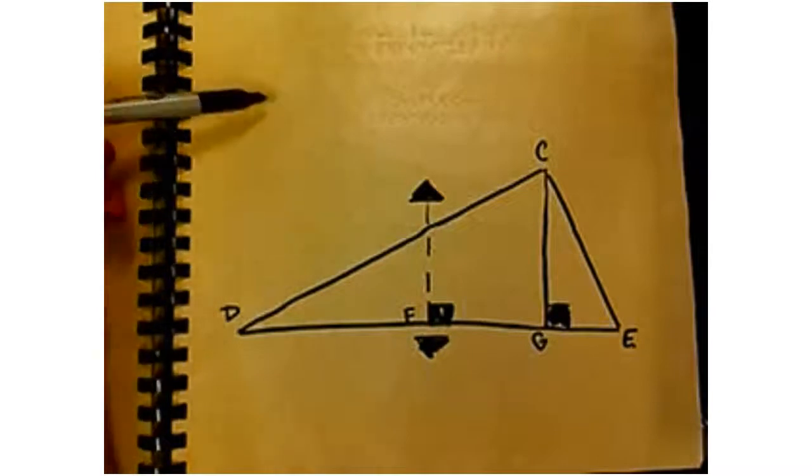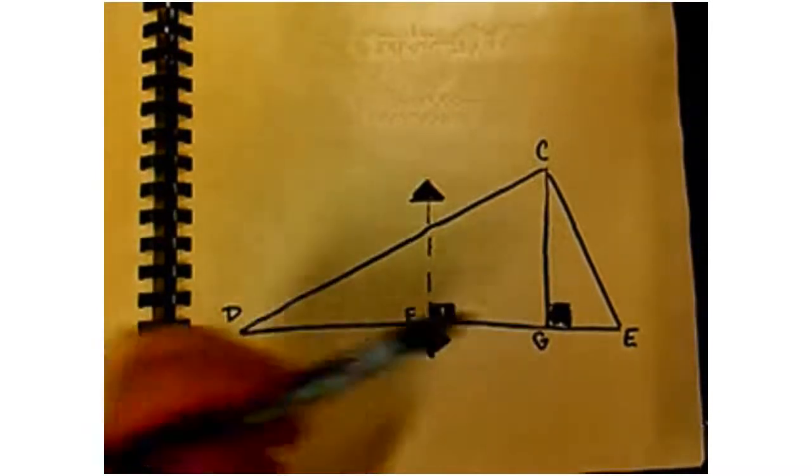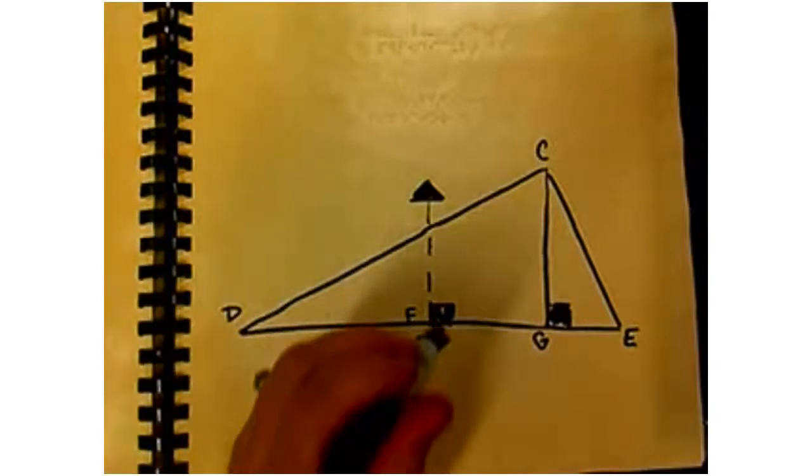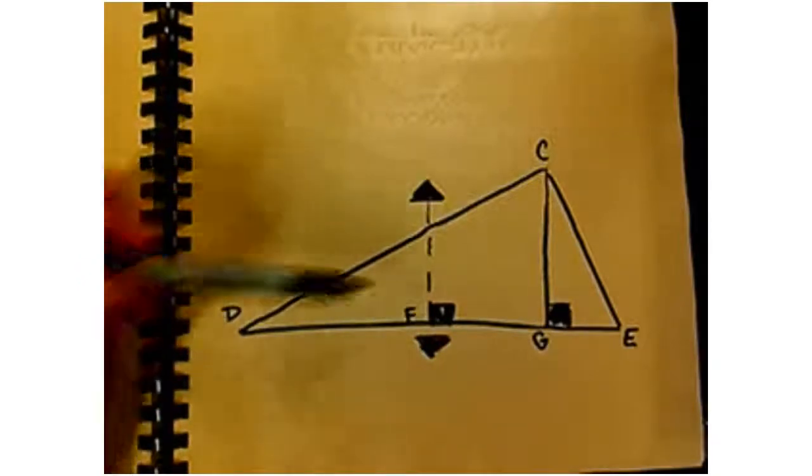If they didn't tell you in words, you would want to feel tick marks between D and F and E to know for sure that line is a perpendicular bisector.